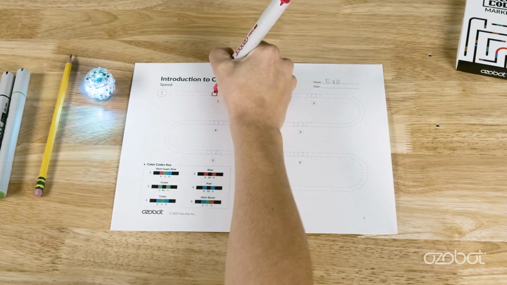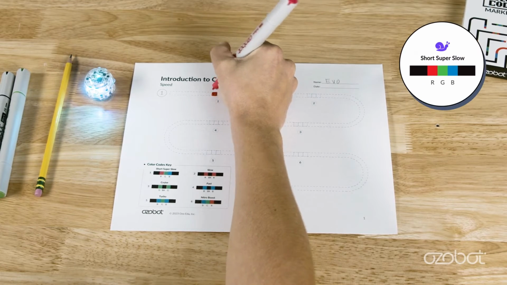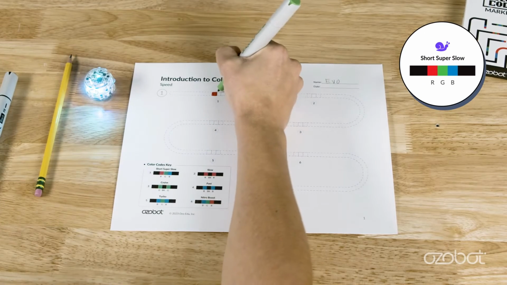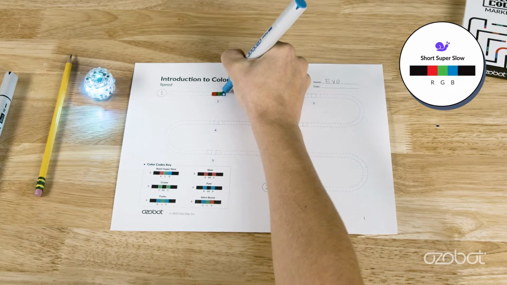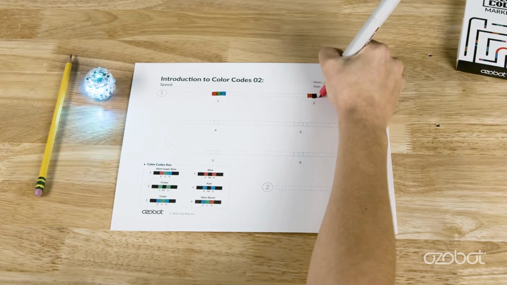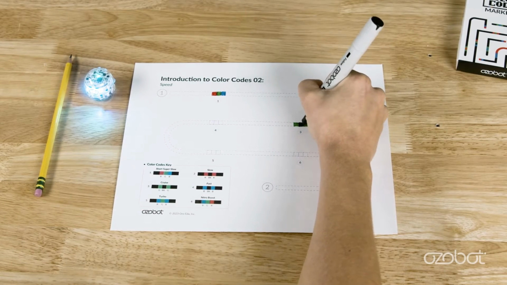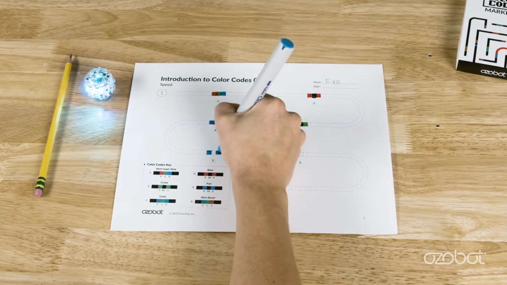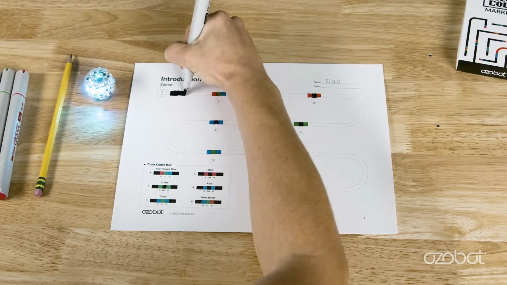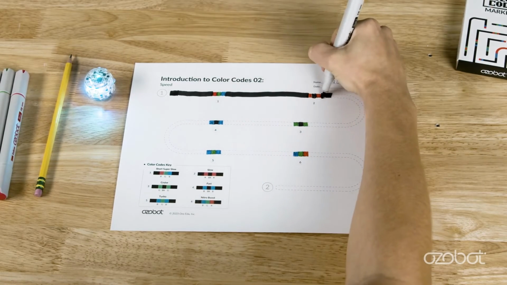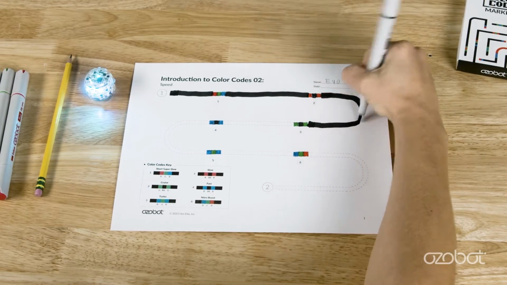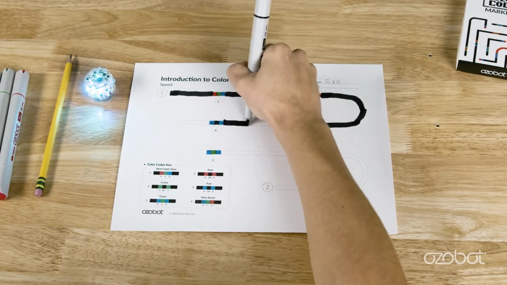The first missing color code is short, super slow. Add the color sequence red, green, blue for number 1. Fill in the remaining missing color codes. Finally, use black marker to trace over the pathway to make sure every color code is between 2 black lines. When the map is complete, you are ready for your bot.